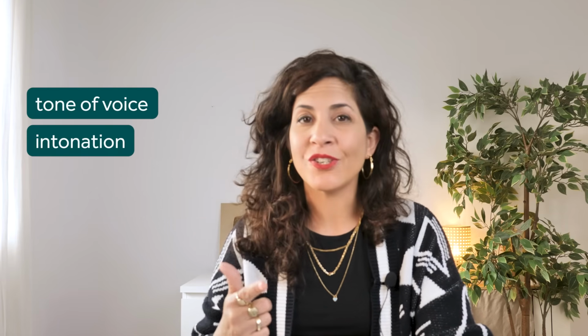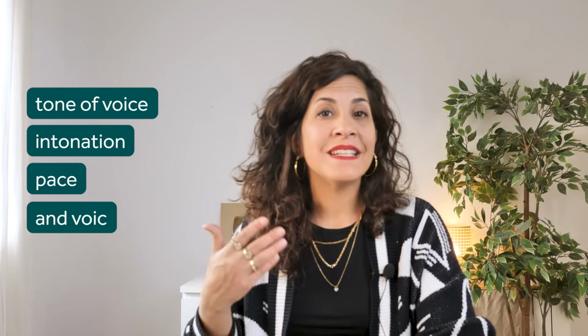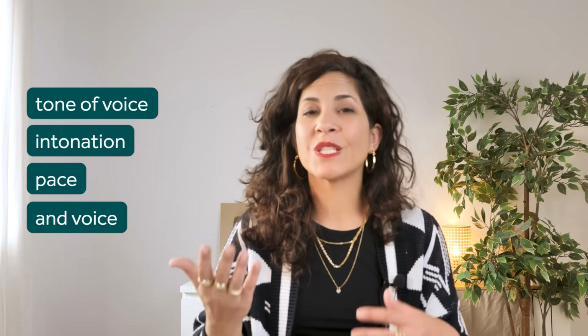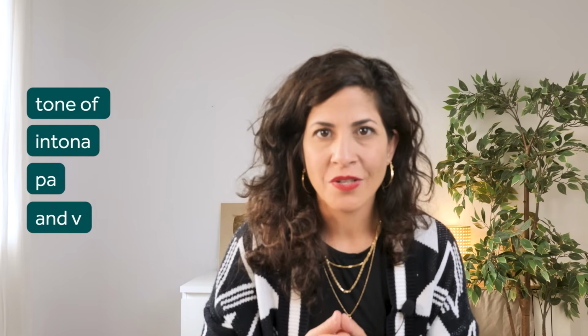Today, we're going to look at a short paragraph that could be interpreted in two different ways. I'm going to give you an opportunity to see the two different interpretations, and then we're going to read it according to each interpretation using our tone of voice, intonation, pace, and voice to express these two different interpretations. So it's both about reading comprehension, but also using your voice to express certain emotions, feelings, and attitude.